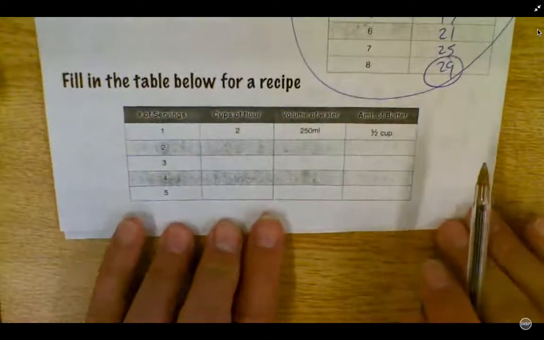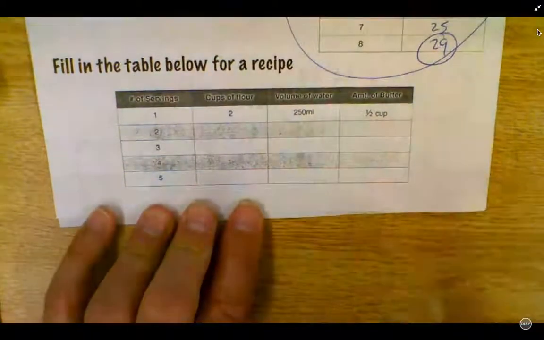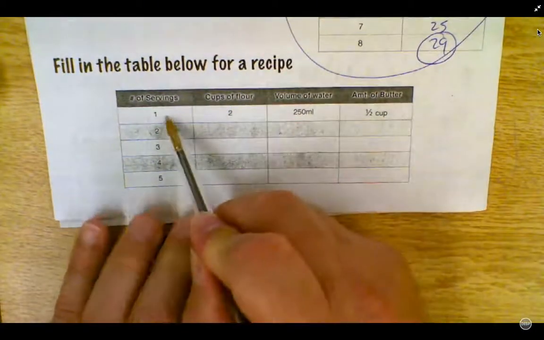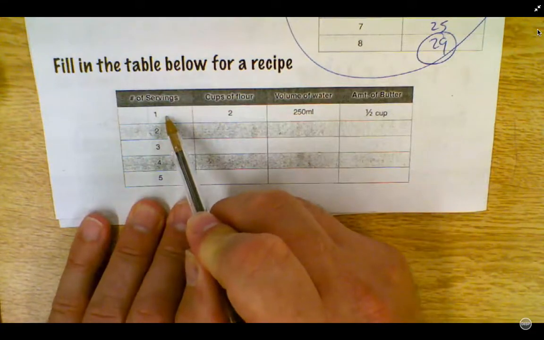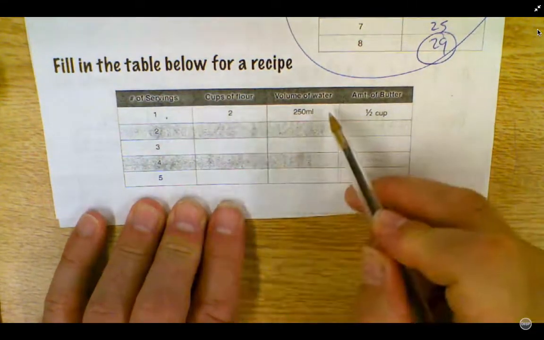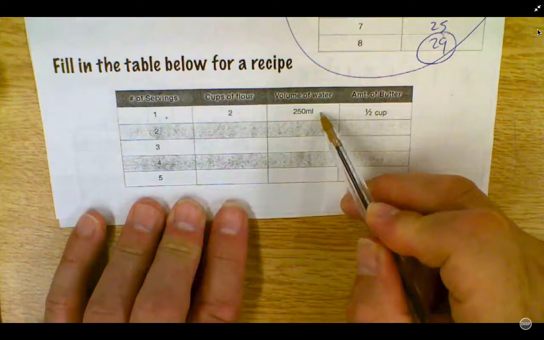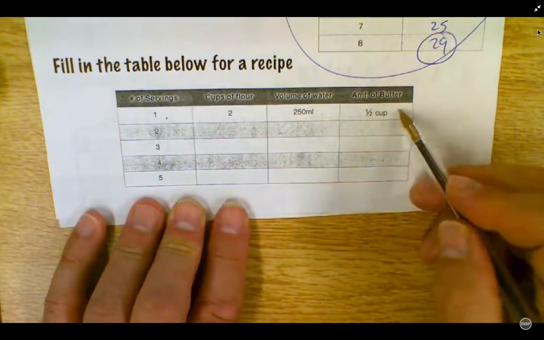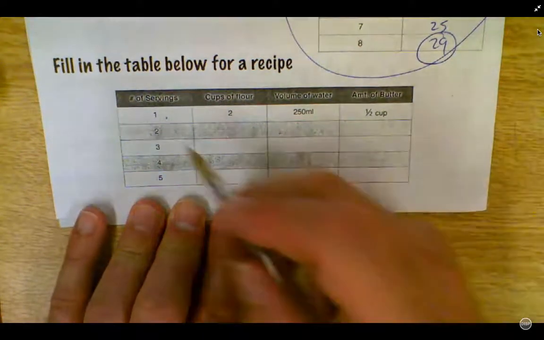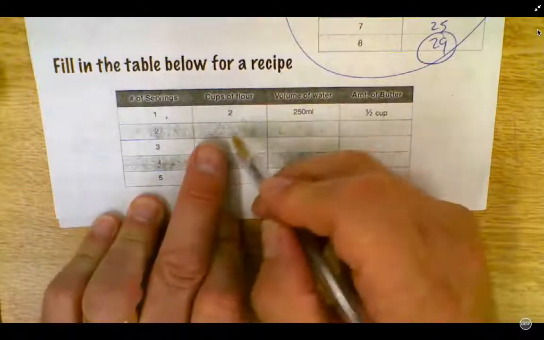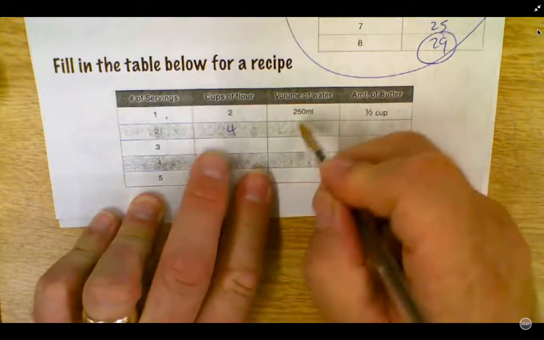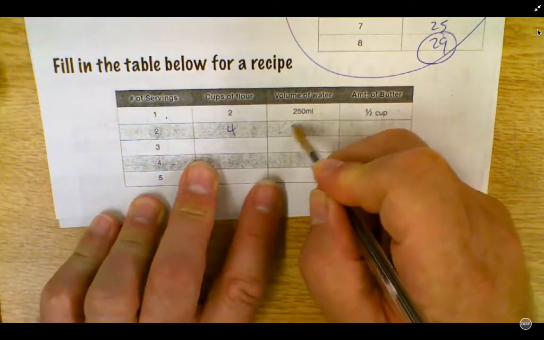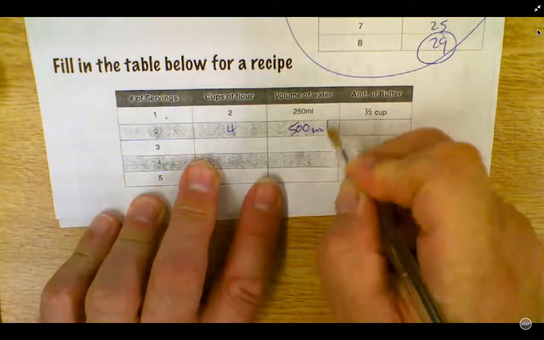Now let's fill in this table again for a recipe. For one serving, if I'm just making one group of, let's pretend they're cookies, it's 2 cups of flour, 250 mils of water, and a half cup of butter. If I'm doing 2, then I'm going to double it. So 2 times 2 is 4. 2 times 250 makes it 500 mils.